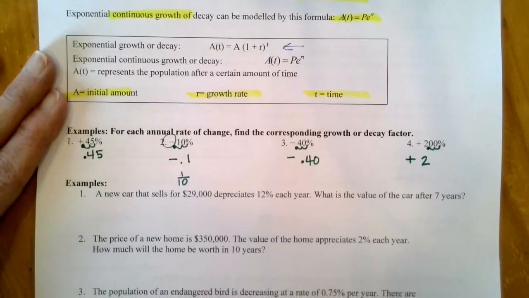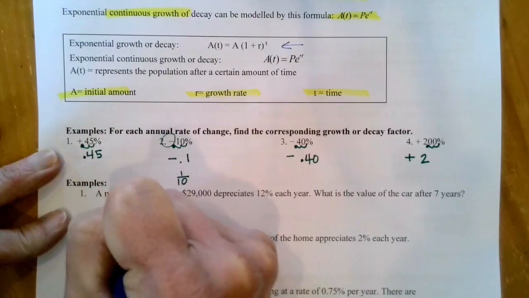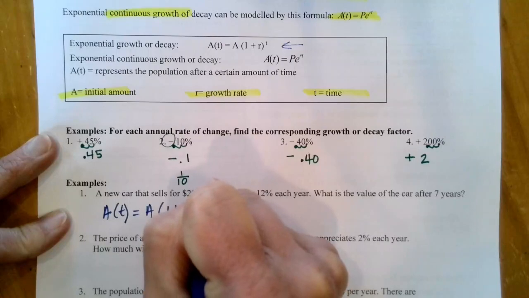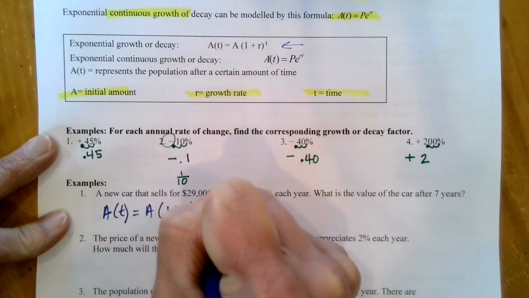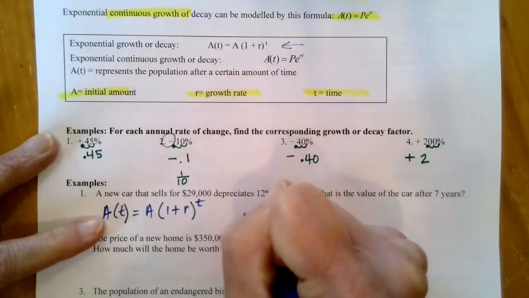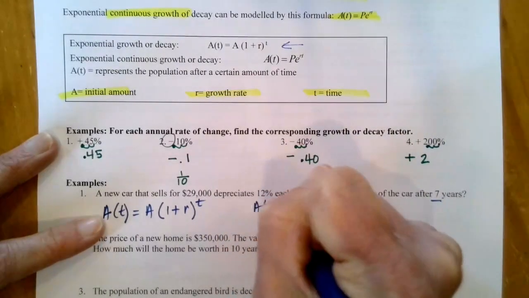So a new car, my amount over time is going to be equal to that amount times 1 plus my rate, to the t power. So here we have the amount of my car after 7 years, so we'll put that in there.